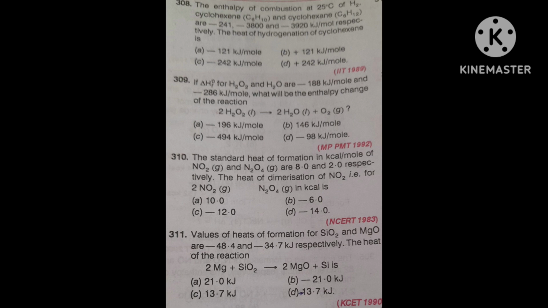For all three, hydrogen gas, cyclohexene and cyclohexane, you write the combustion reaction. First, H2 plus half O2 gives H2O, and the delta H value given is minus 241 kilojoule.